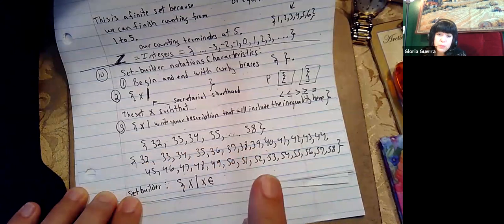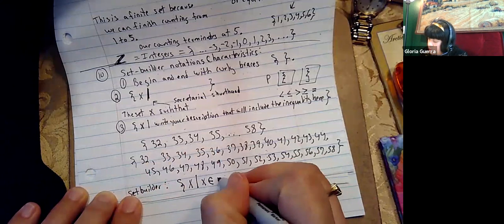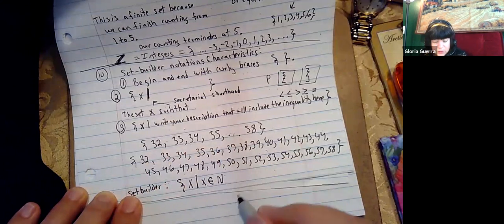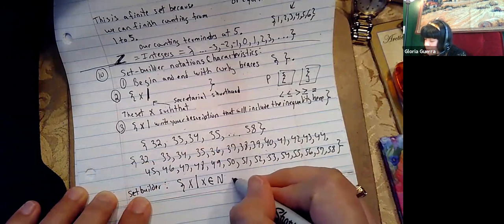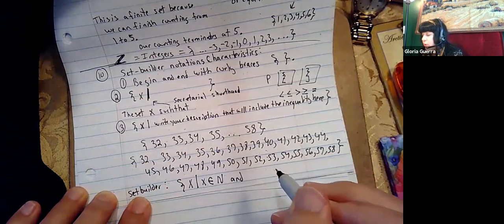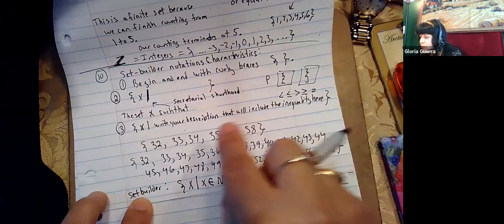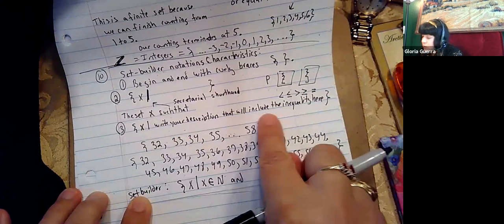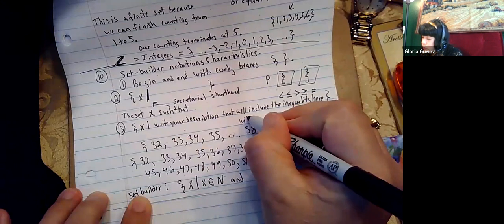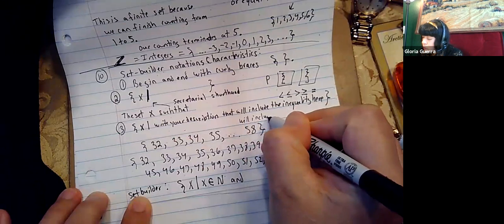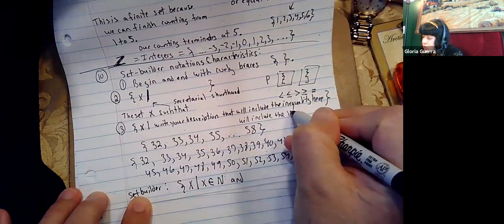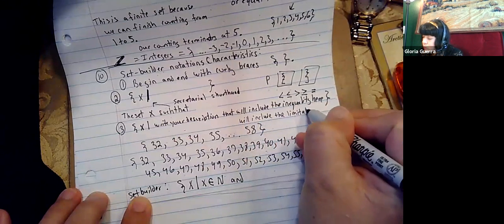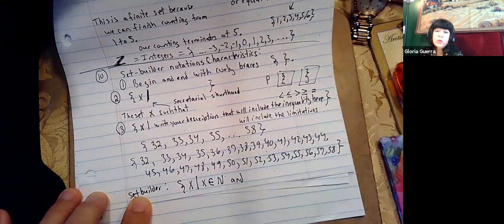So 0 would be like a whole number starting from 0, 1, 2, 3. So it's not a whole number. So yeah, these are natural numbers. So we have x such that x is an element of N. And then in your description, you write the inequalities and the limitations, your limits, like what are you limited to?